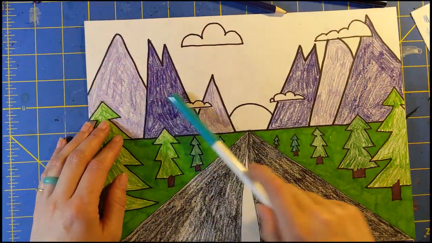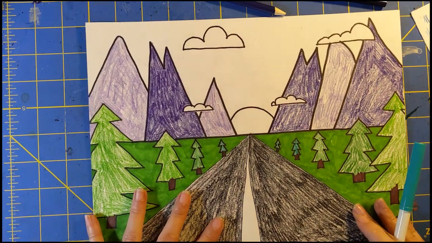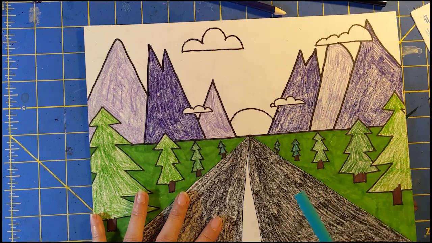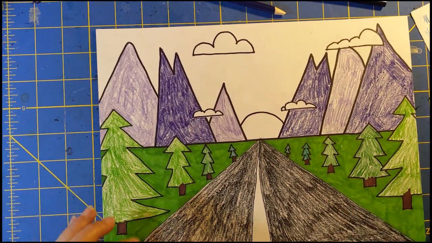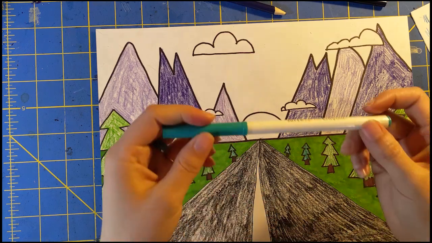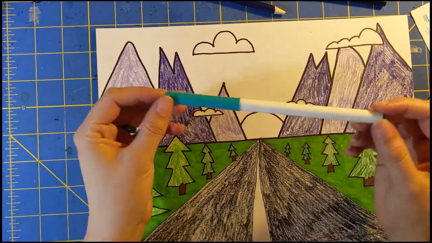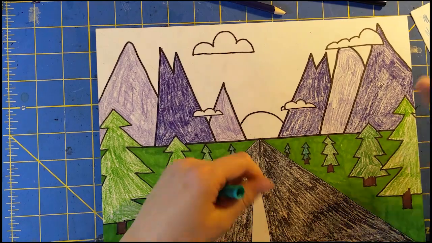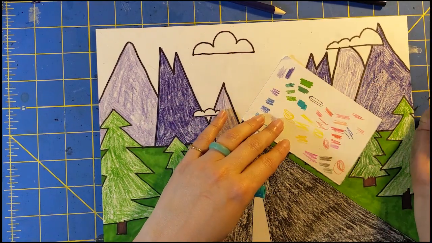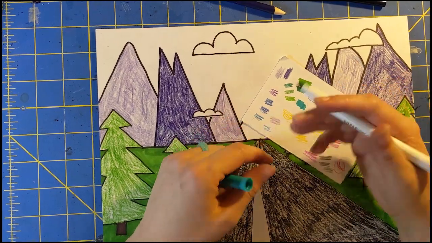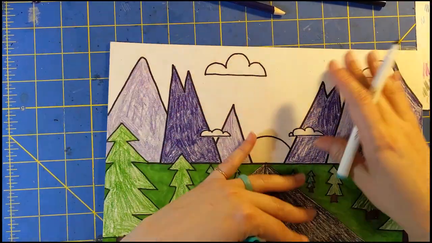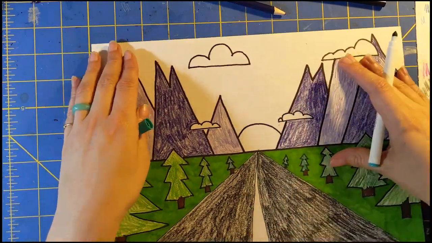All right, so I did the mountains in the background. So light, dark, dark, light, dark. Just a little pattern back there. So now I'm going to be coloring with this turquoise blue. Again, I went through my markers and I decided that this is the blue color that I liked for my sky. But you can pick whatever blue that you'd like. So I'm going to color the background.